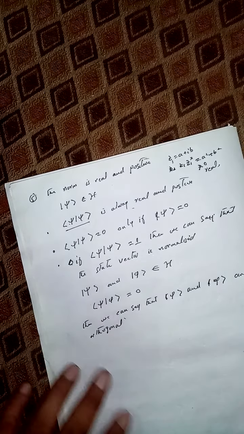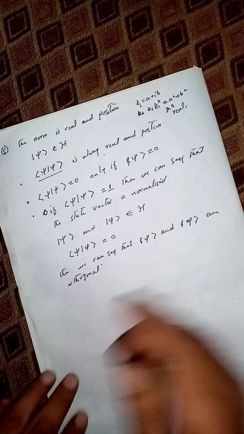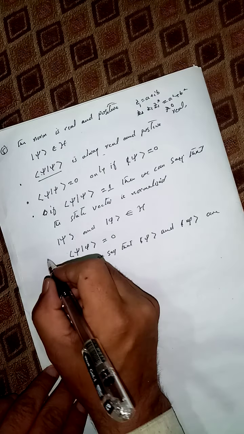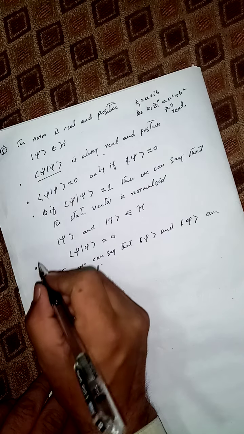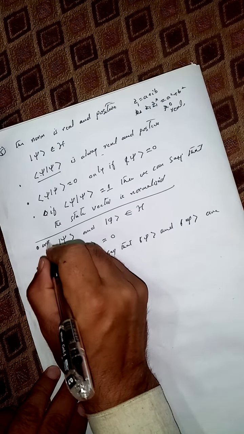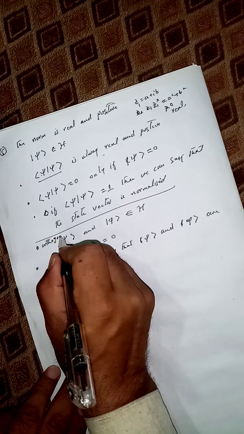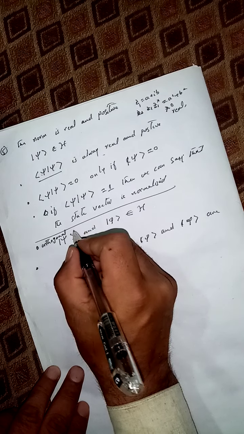We also discussed this property in the Hilbert space. This is the orthogonal property, or orthogonal states.